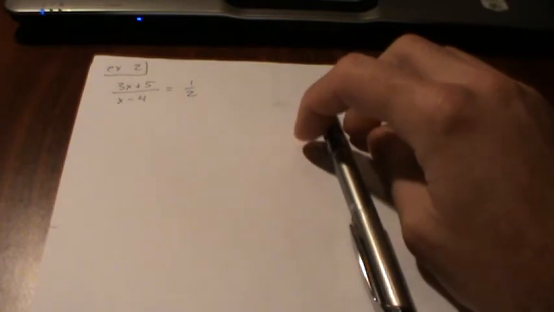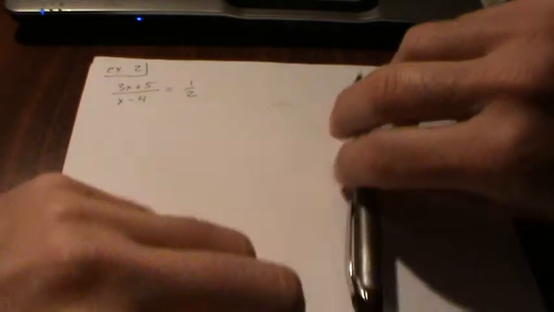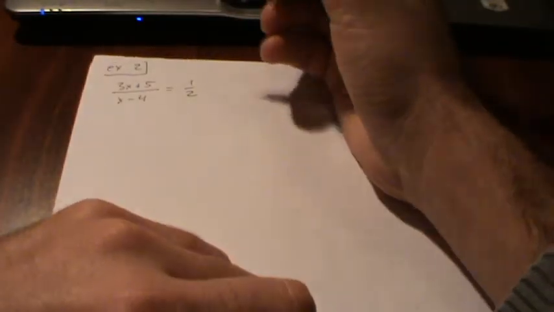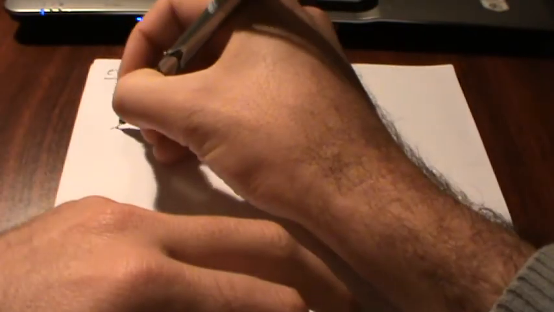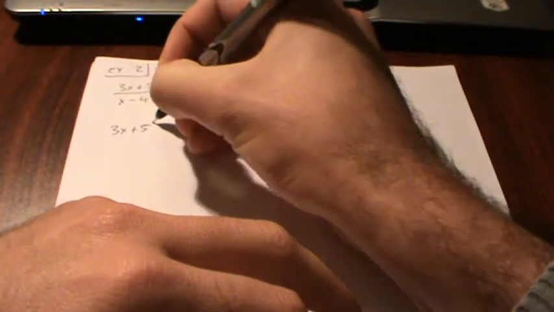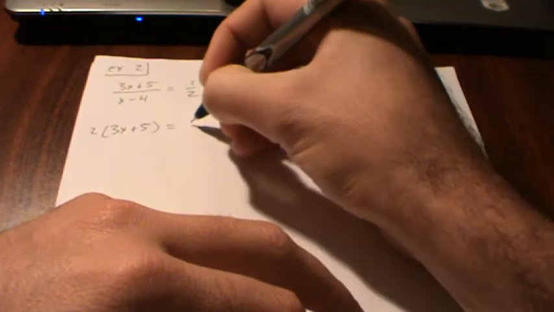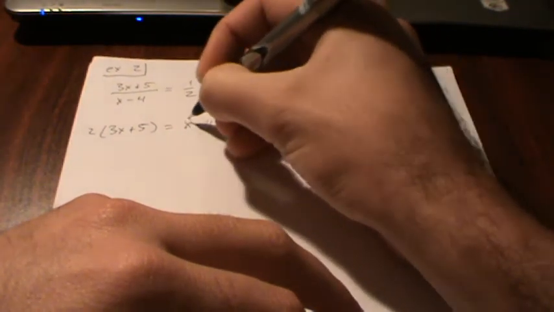This one is actually going to be pretty easy because there's no x squareds here. And so what I'll do is, again, I'll just cross multiply. I actually already have a fraction here and a fraction here, so I'm going to get 3x plus 5 times 2 is equal to x minus 4 times 1.